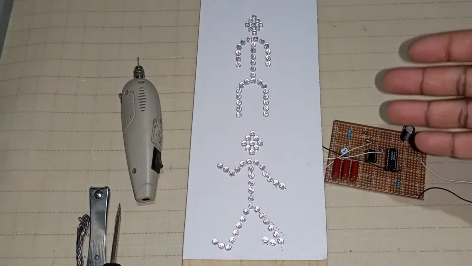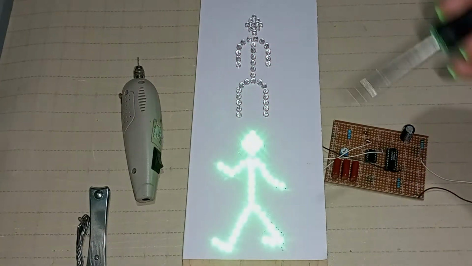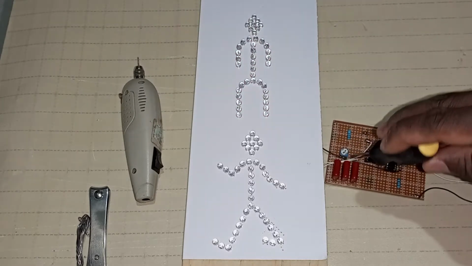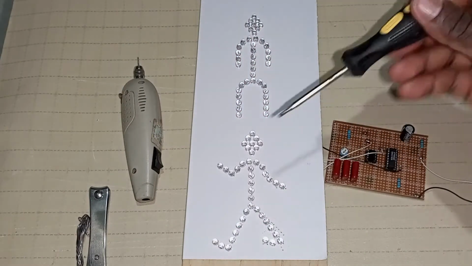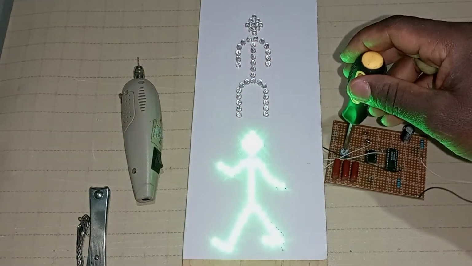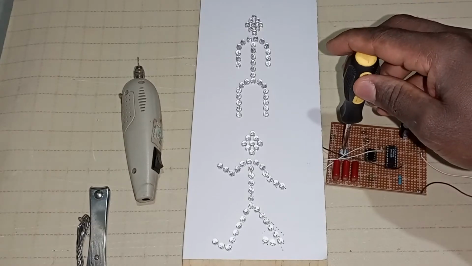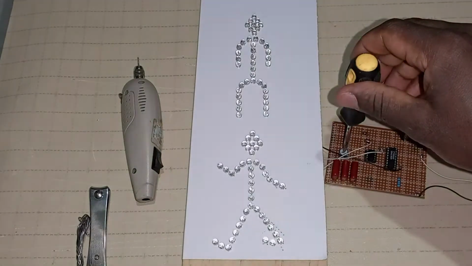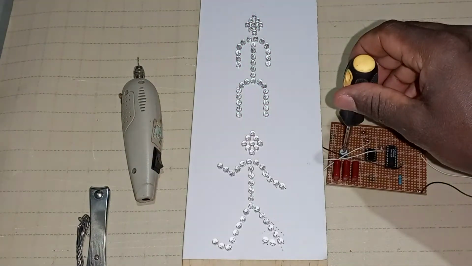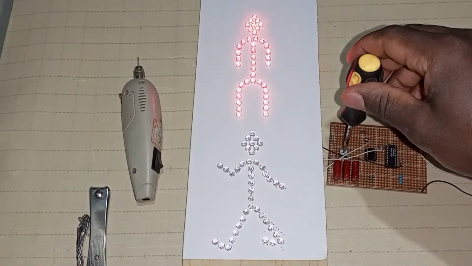I have connected our circuit back to power, and as you can see, it is working. You can adjust the speed of the flashing by using a screwdriver. You insert it on the variable resistor and you turn either clockwise or anti-clockwise. You can see that the speed is high. You can even throttle it down.